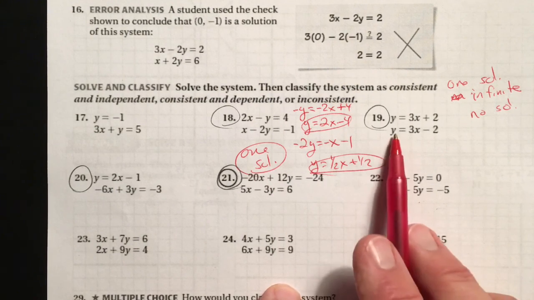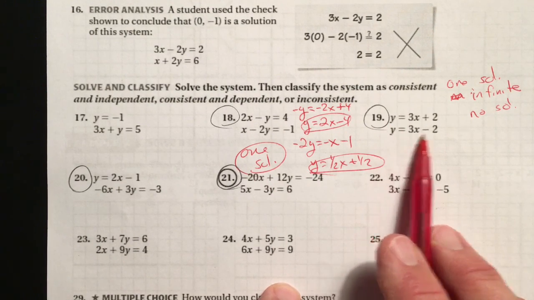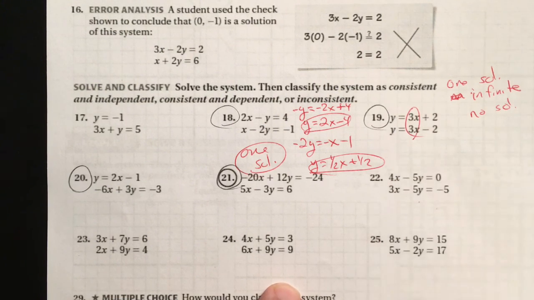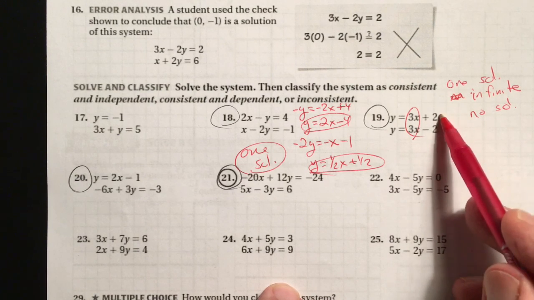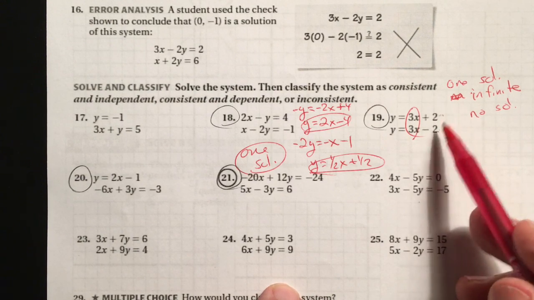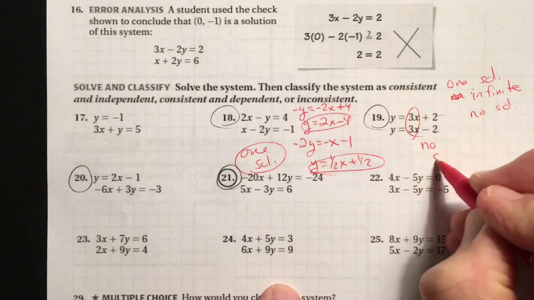Number 19. Wow, it's already in y equals mx plus b format. Look at that, the slopes are exactly the same. So they're parallel lines, or the lines are on top of each other. Well, look at the b's, the y-intercepts are different. So these two lines are parallel. This is no solution.